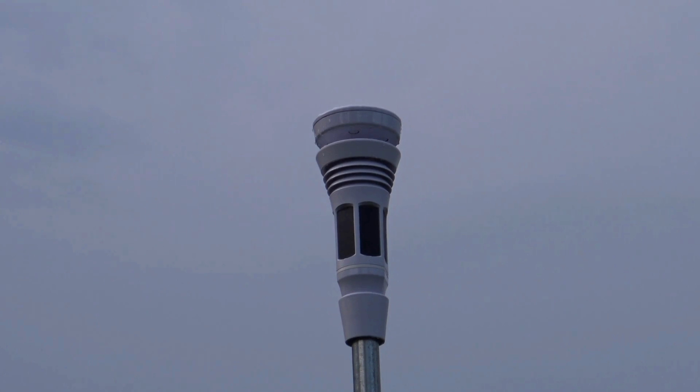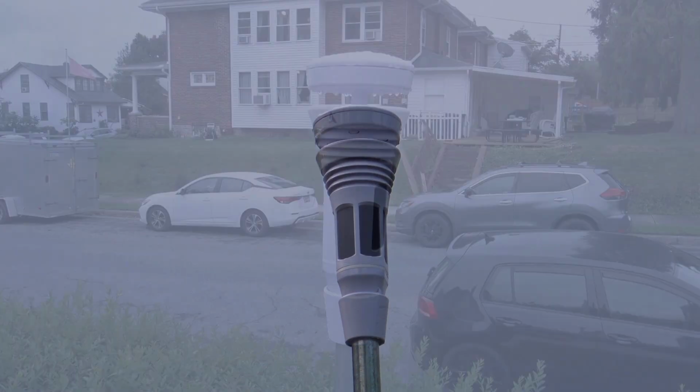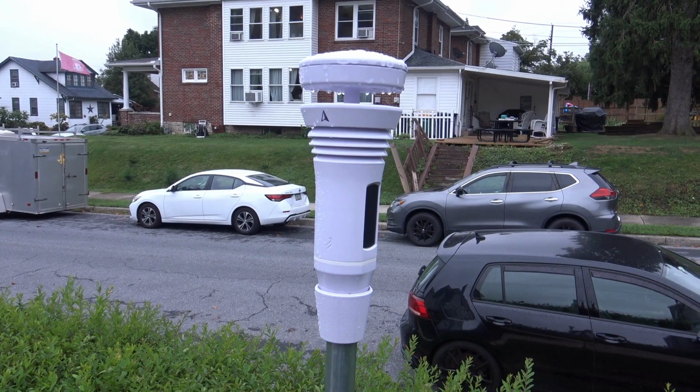We hear a lot about the Tempest and issues with accurate rainfall measurements. We're here to explain what's really happening and how to fix it.